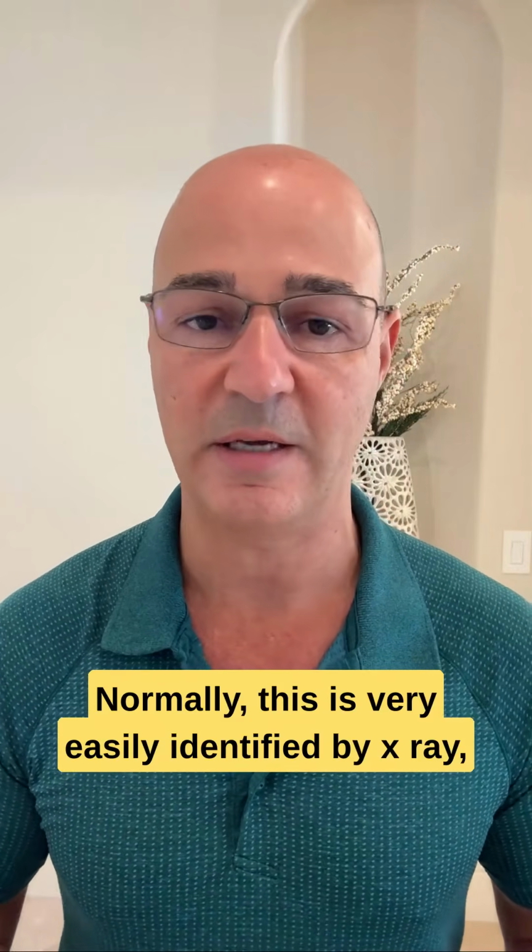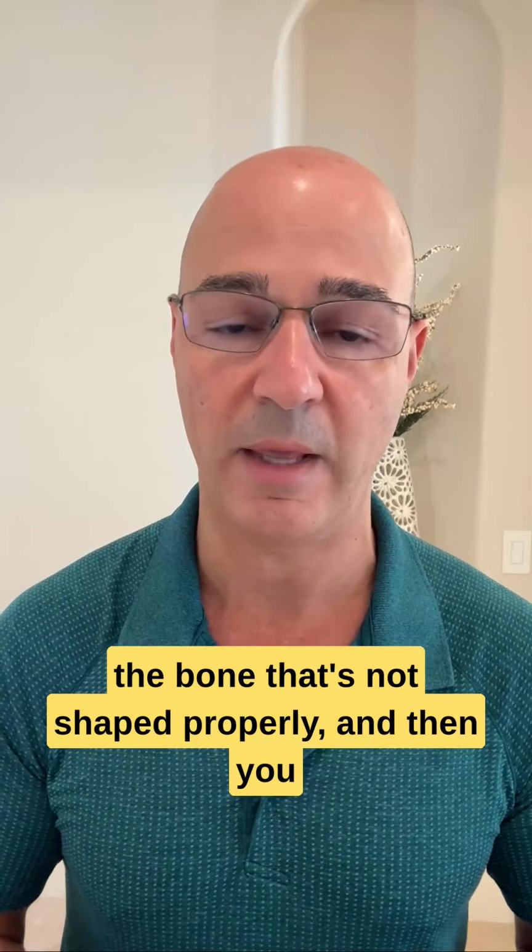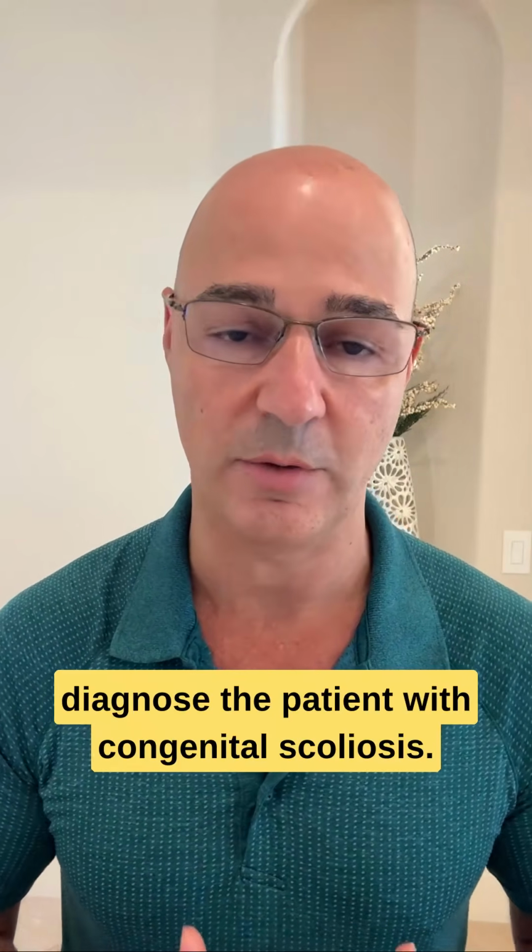Normally, this is very easily identified by x-ray, and you can actually take an x-ray and see the bone that's not shaped properly, and then you diagnose the patient with congenital scoliosis.